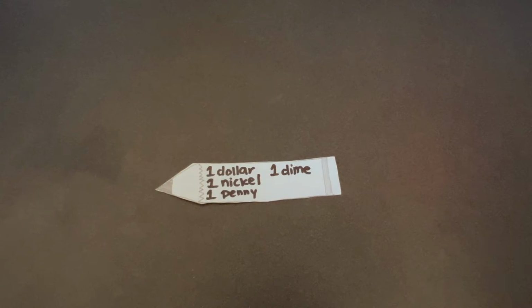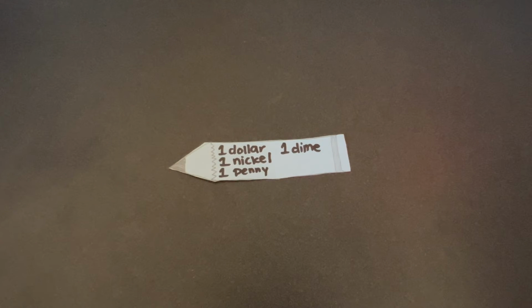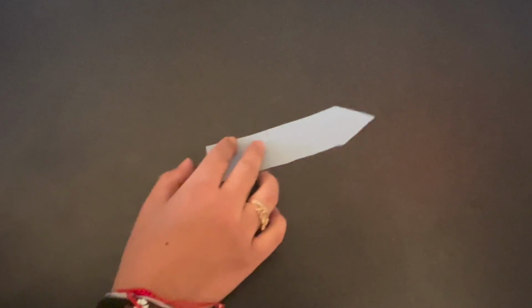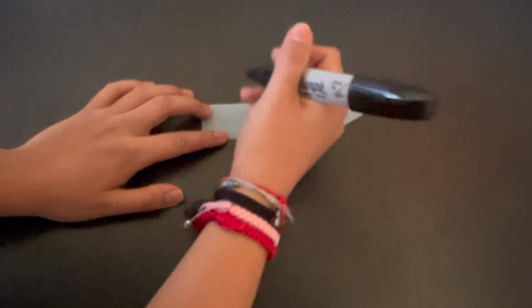Once again, take some time to solve for this problem and figuring out how much the pencil costs. Did you get $1.16? Yes, that means that the pencil costs $1.16. So once again, flip your pencil over and using your marker, write your total.